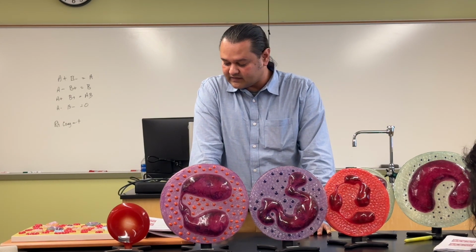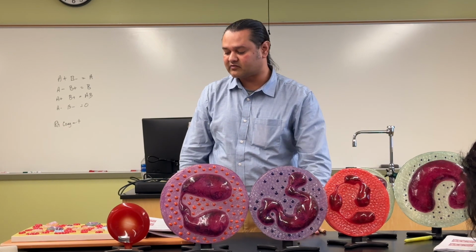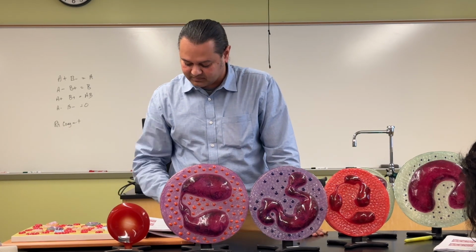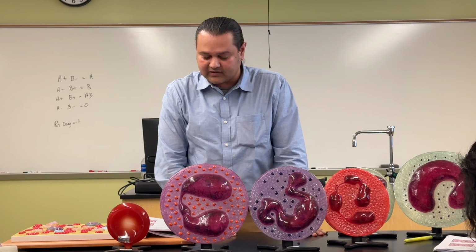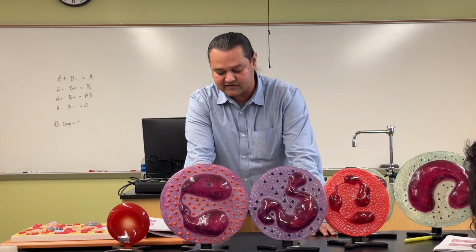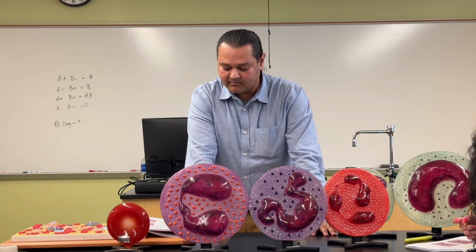Now, thrombocytes, I don't have a model for that, but thrombocytes are essentially platelets. I'm going to show you on this plaque in a little bit. All they are is little bits and pieces of the plasma membrane of the megakaryocyte.